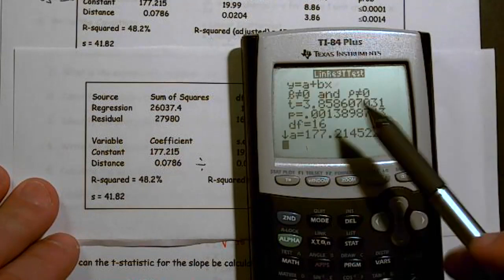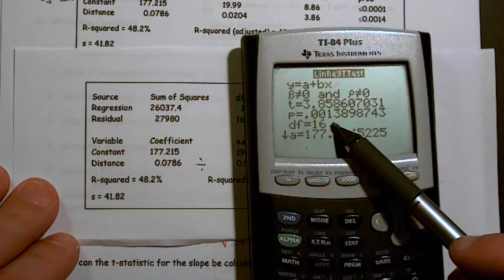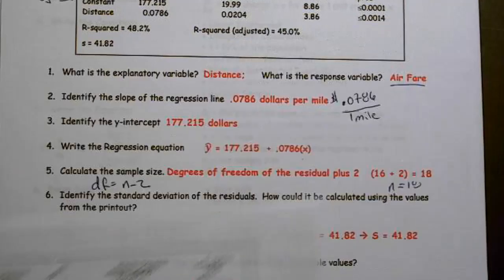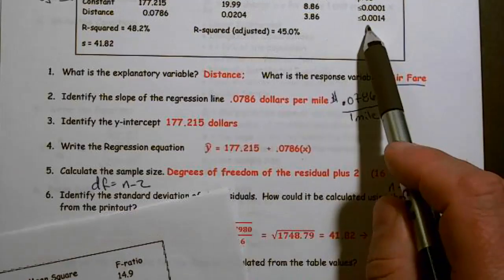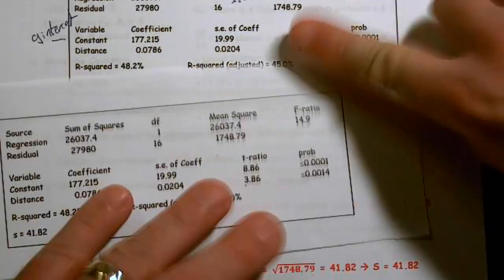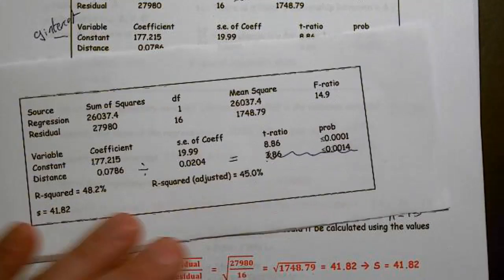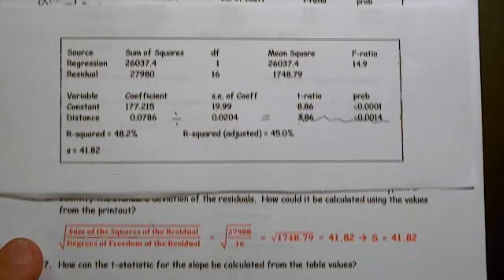And when we scroll, we see 3.858 or 3.86. We also see our p-value, and we also see that they gave us the p-value as well. But what happens if they didn't give me this information? Could I still calculate a p-value? Well, the answer is yes.